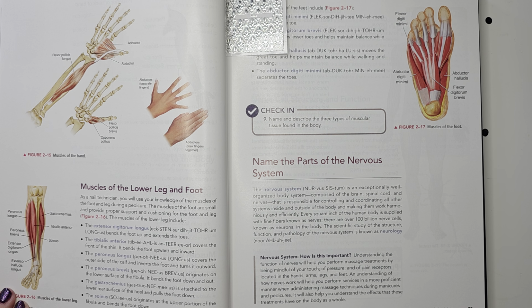the extensor digitorum longus, which bends the foot up and extends the toes. The tibialis anterior covers the front of the shin. It bends the foot upward and inward. The peroneus longus covers the outer side of the calf and inverts the foot and turns it outward.